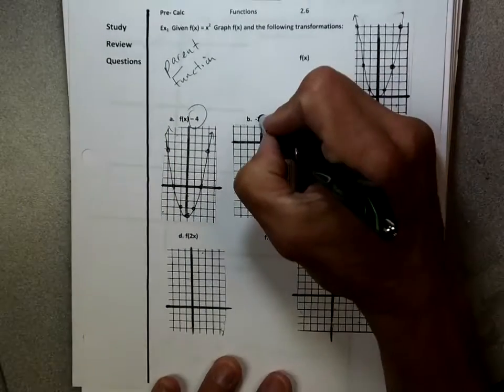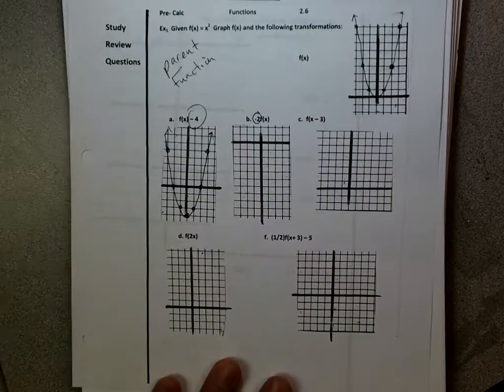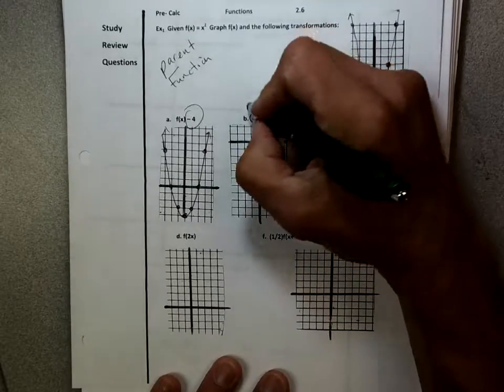B. Two things are going to happen with B. Two things. One, it's going to be upside down.